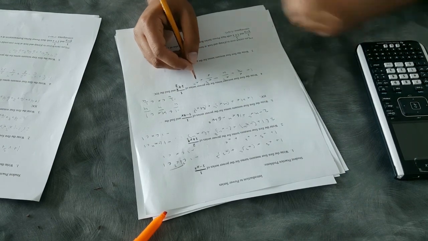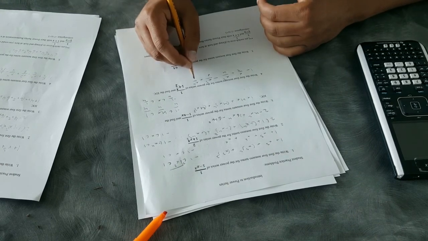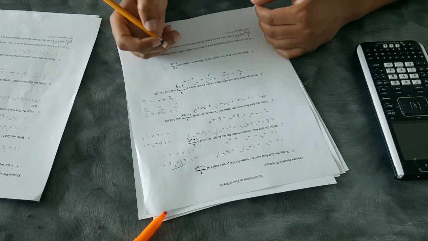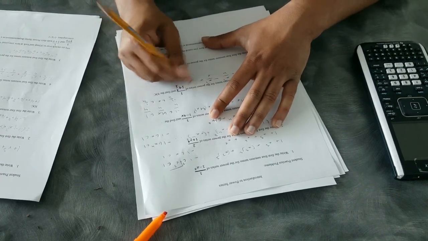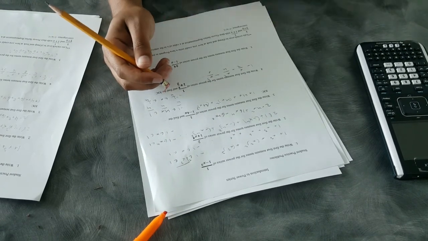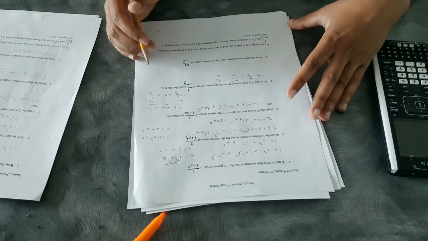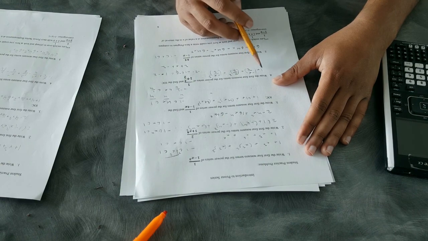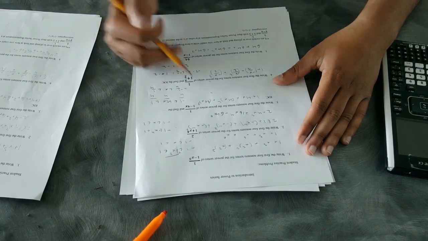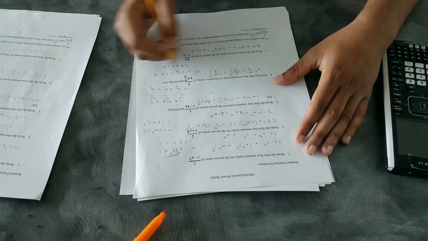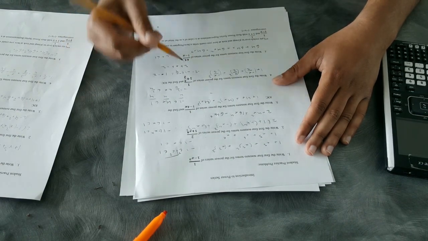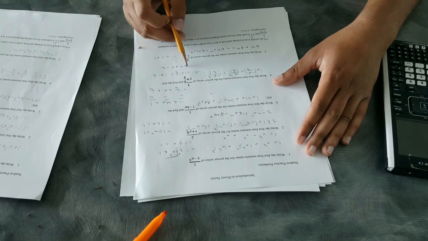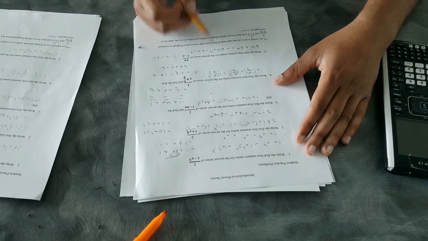I'll just fast forward through this part since it's just repeating the same thing. For the next one, we'd replace every x with negative x over 2, because this is a plus, so we need to change it to minus. And then we put that in for our interval of convergence, and we use algebra to get 2 is greater than x is greater than negative 2, so from negative 2 to 2.